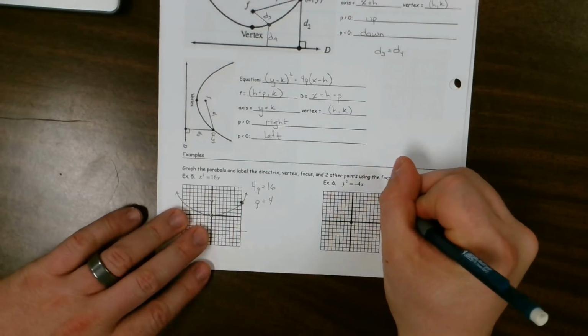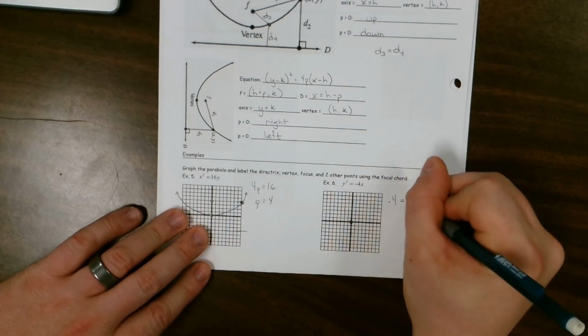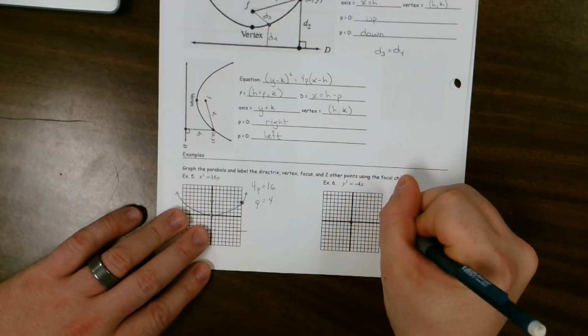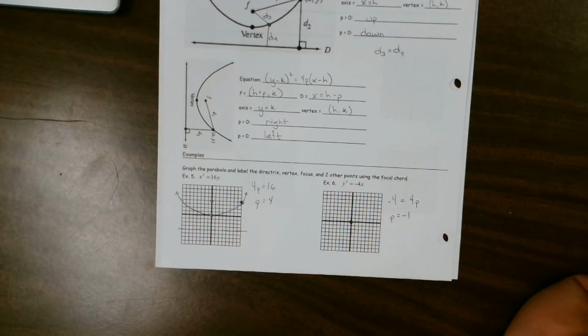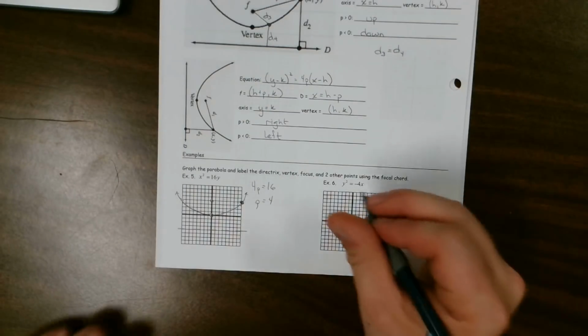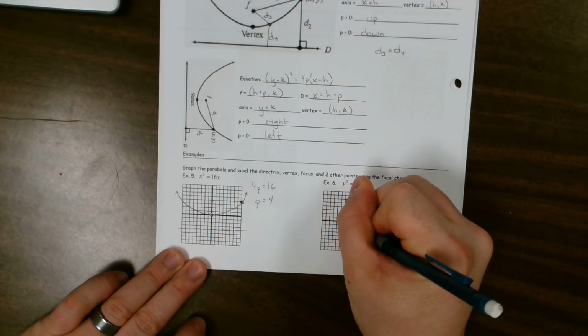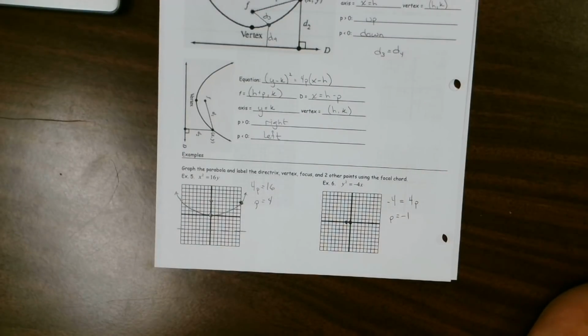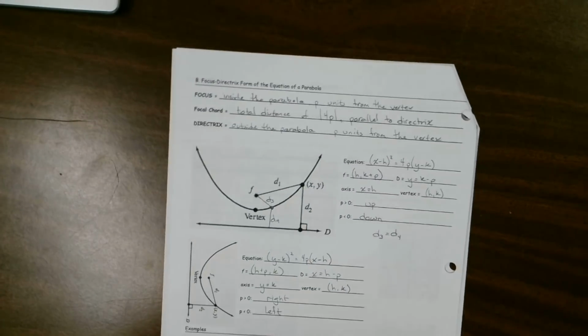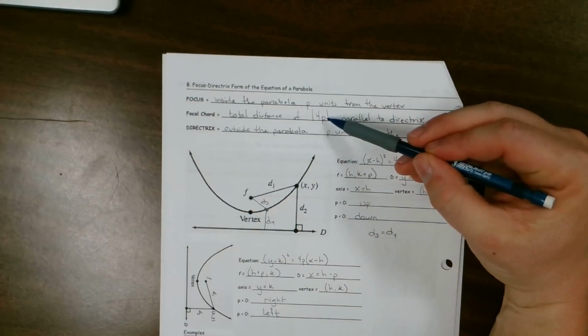My negative 4 is equal to 4p, so p has to be equal to negative 1. That means my focus is going to be left 1 from my vertex. Very tight, you got to kind of zoom in to see it.